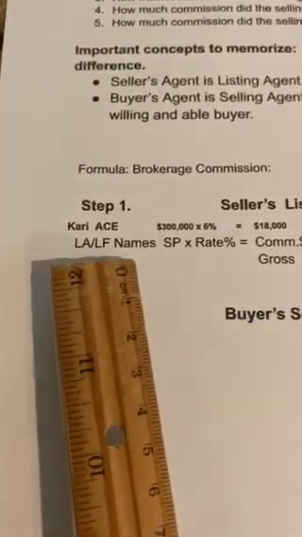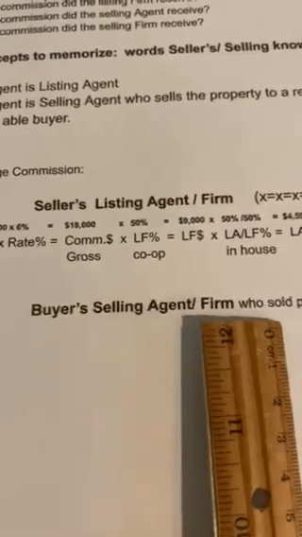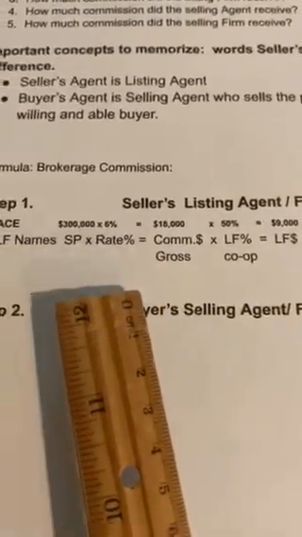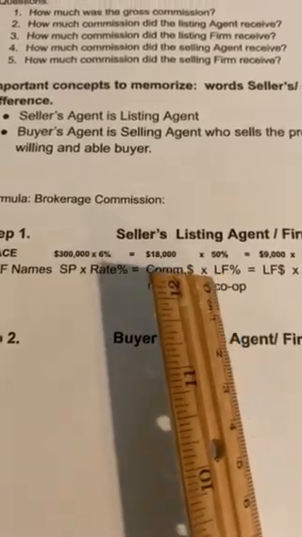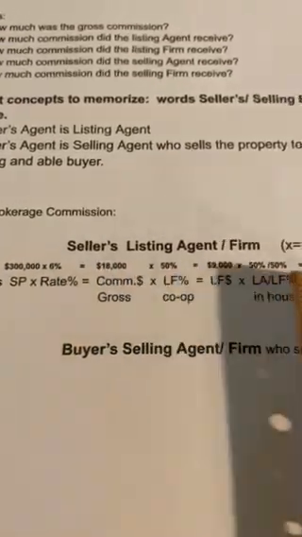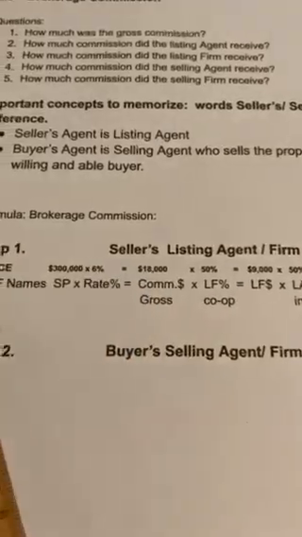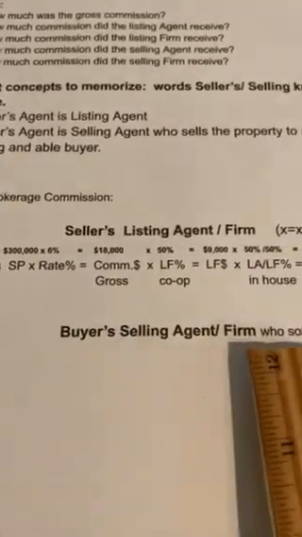Now, to change this for your buyer selling agent firm, all you would do for this formula would change all the L's to S's, and you would have your formula for your buyer selling agent.